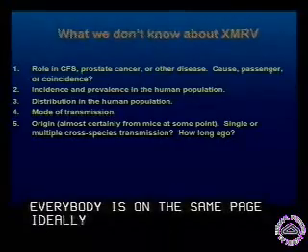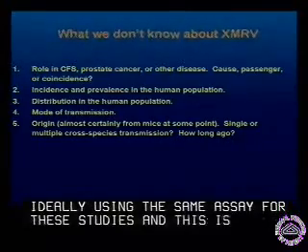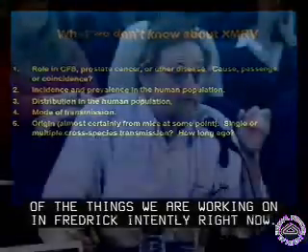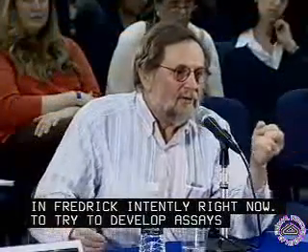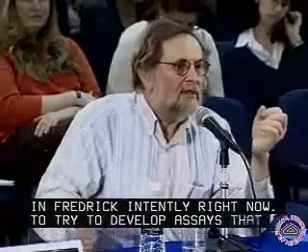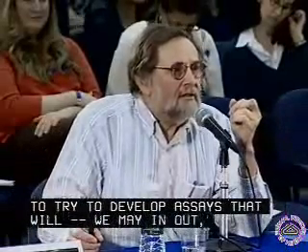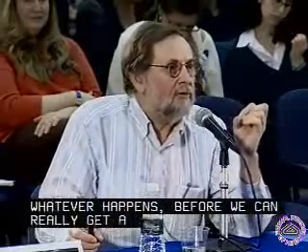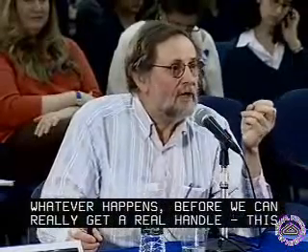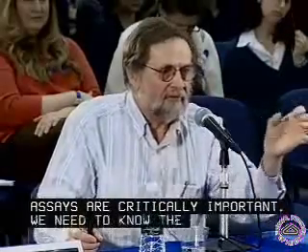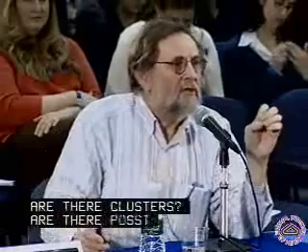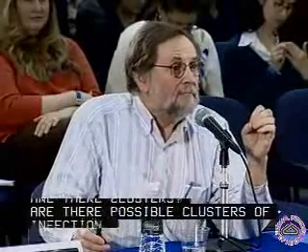And this is one of the things that we're actually working on in Frederick quite intently right now, is to try to develop some assays that will fill the bill. Other people are as well. We may win out, they may win out, but whatever happens, before we can really get a real handle on this, these assays are critically important. We need to know the distribution in the human population, of course. Are there possible clusters of infection, or is it just generally widespread?